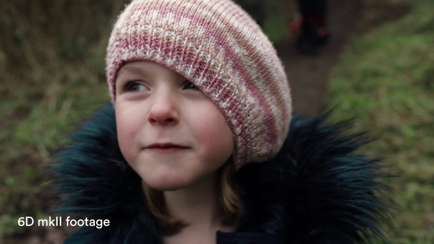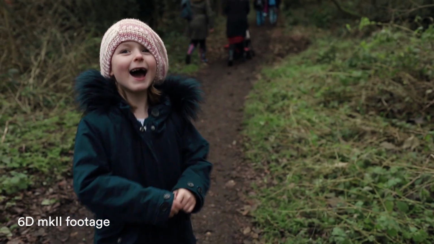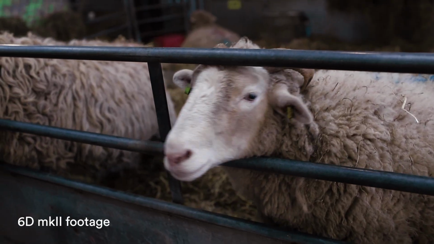For video, the 5D Mark III records in all iframes as well as IPB. The 6D Mark II records in IPB, but I can't tell the difference even when editing the footage and pushing it. It looks the same to me.